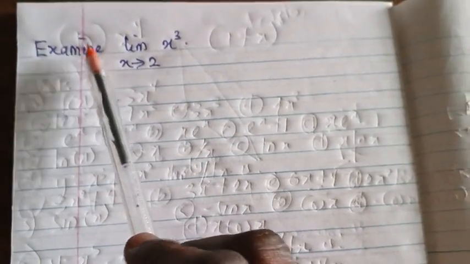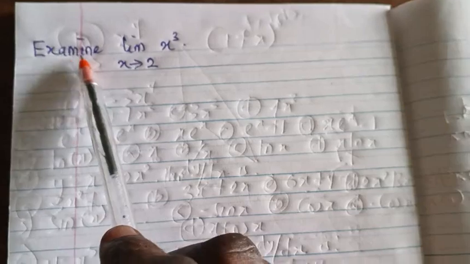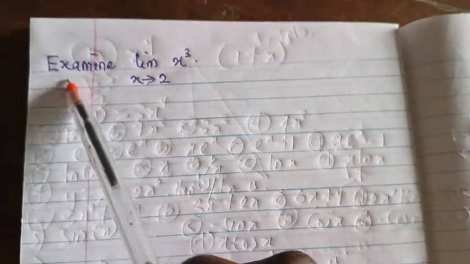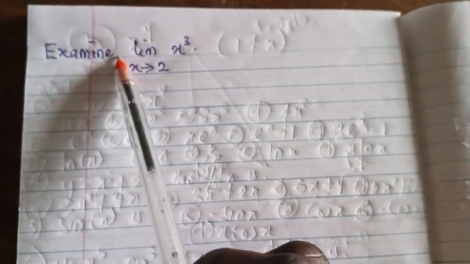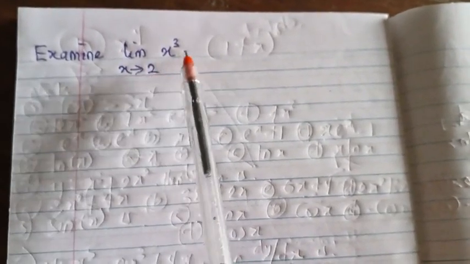Welcome to the next part of our series on limit of function. Now we are told to examine the limit as x tends to 2, or approaches 2, of x raised to power 3.